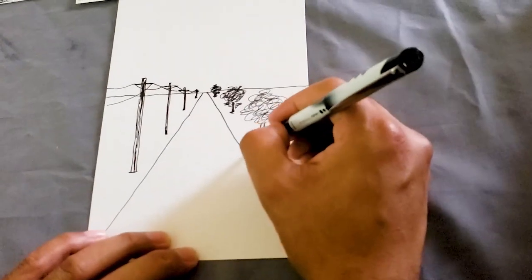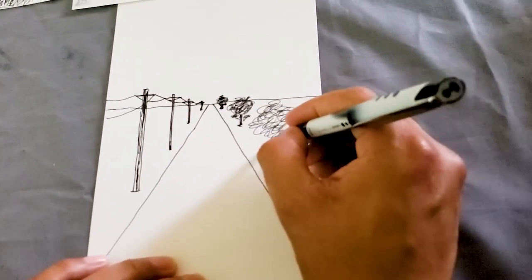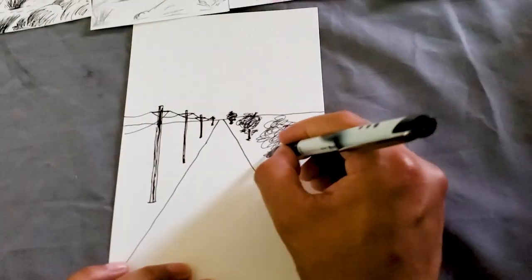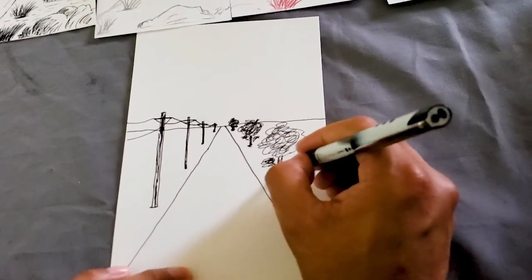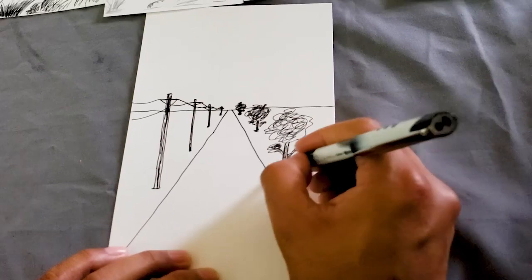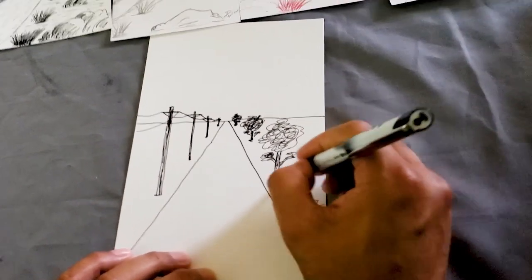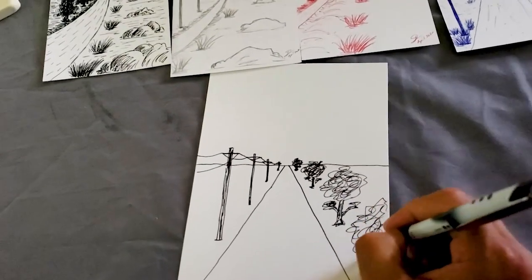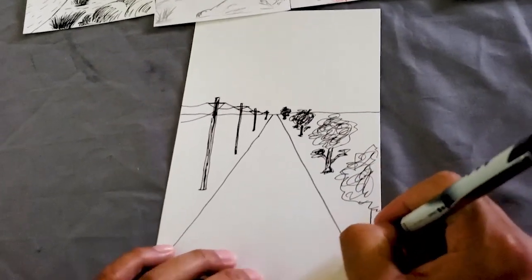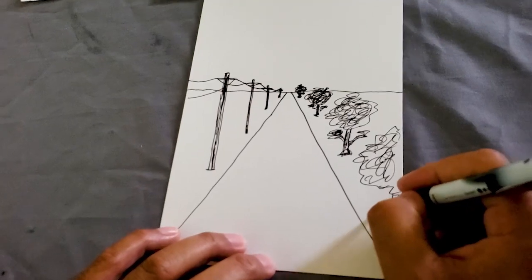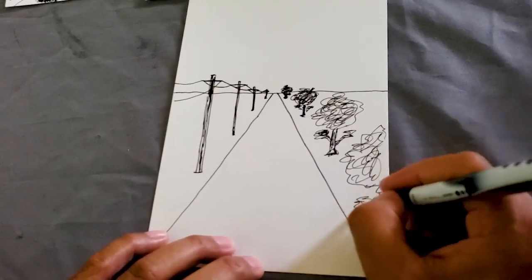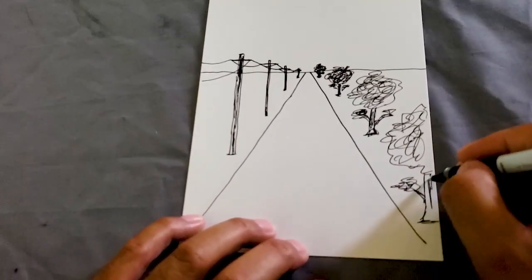You notice the chunks are wider, more detail. And then the one closest to us is the largest one. That's perspective, creating that illusion or that effect of depth, 3D on a flat surface.